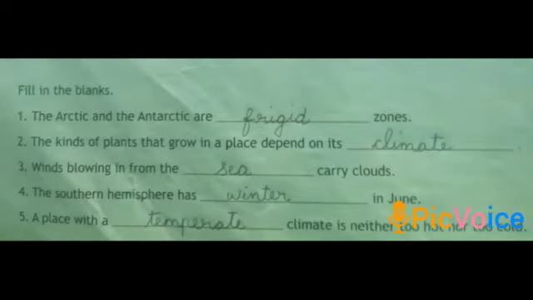Children, let's discuss the book back exercise. Fill in the blanks. First one, the Arctic and Antarctic are dash zones. Children, the Arctic and Antarctic are frigid zones because they get the least amount of sunlight. Second, the kinds of plants that grow in places depend on its climate. Third one, winds blowing in from the dash carry clouds. Winds blowing in from the sea carry clouds.